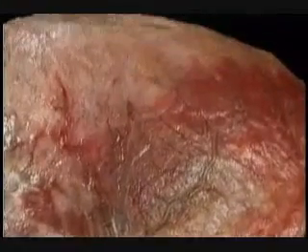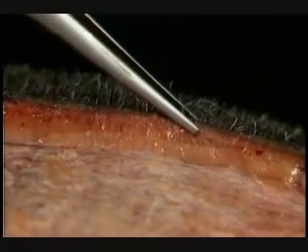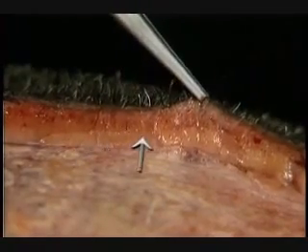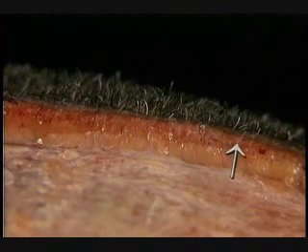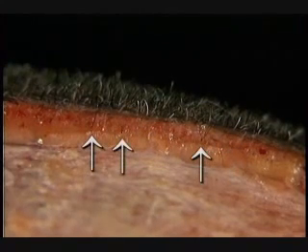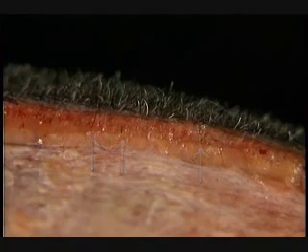Now we'll add the more superficial part of the scalp to the picture. Firmly attached to the epicranium is a layer of fibrous tissue interlaced with fat. Above this is the hair-bearing skin of the scalp. These are the hair follicles, which extend through the thickness of the skin. That brings us to the end of this brief section.